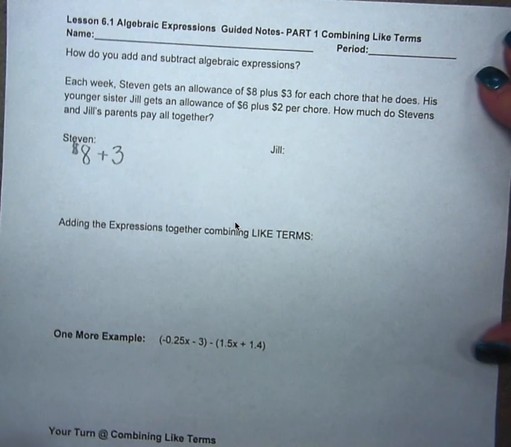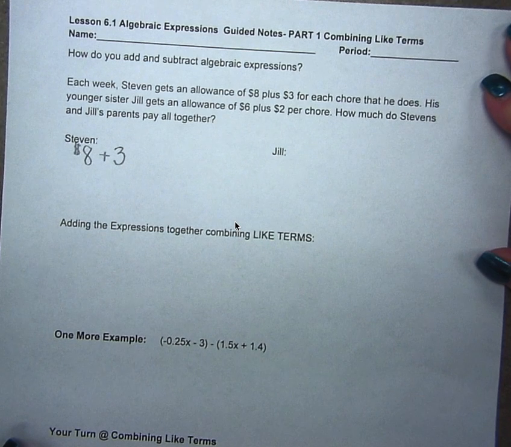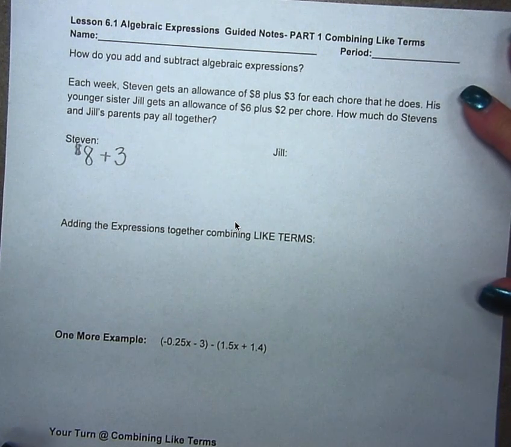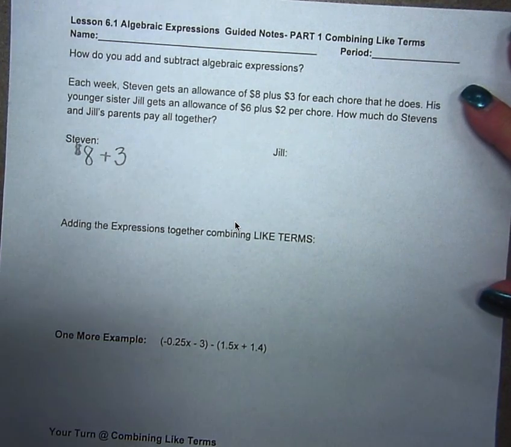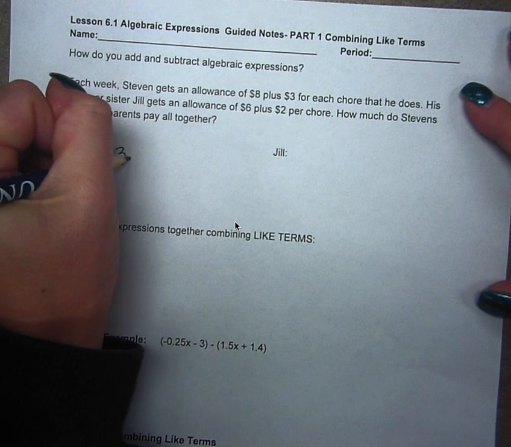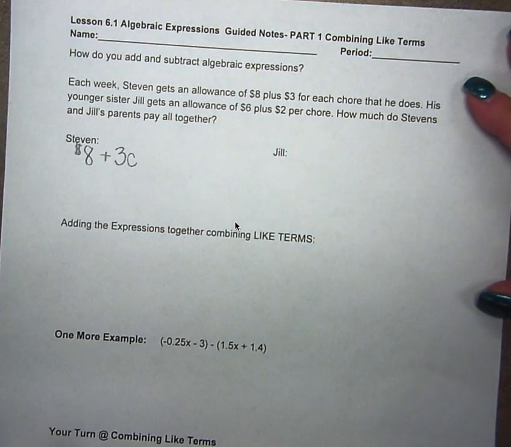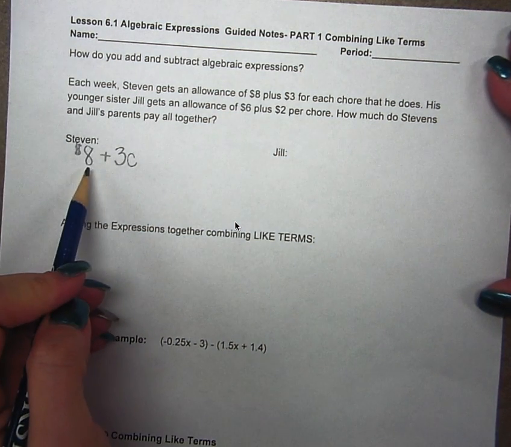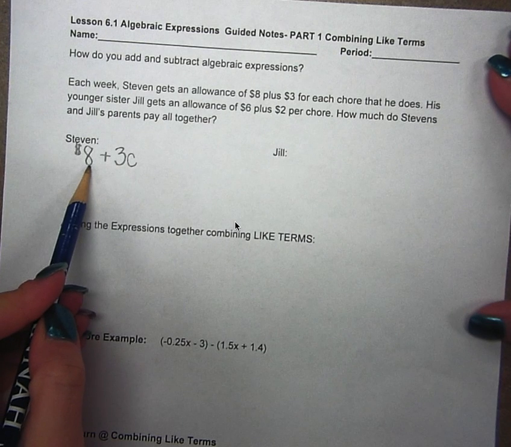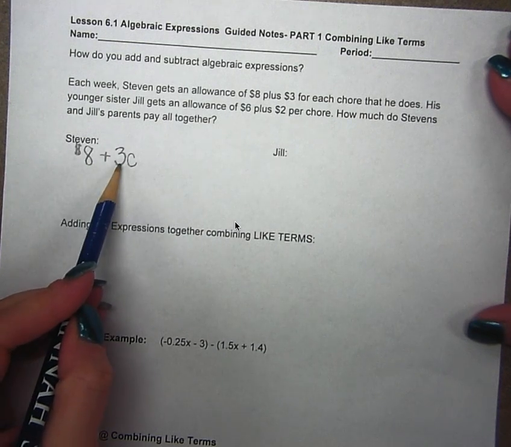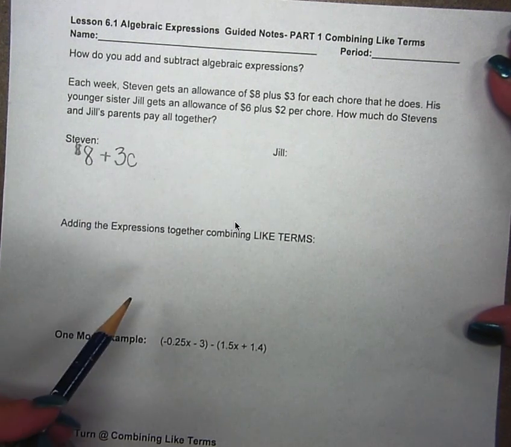And because it's for each chore, we can use a variable to represent the number of chores because that could change. So we're going to use the variable C for chore. So this represents our information about Stephen. $8 no matter what, and $3 for every chore that he does.